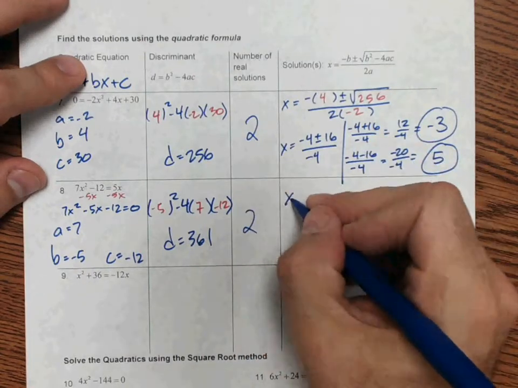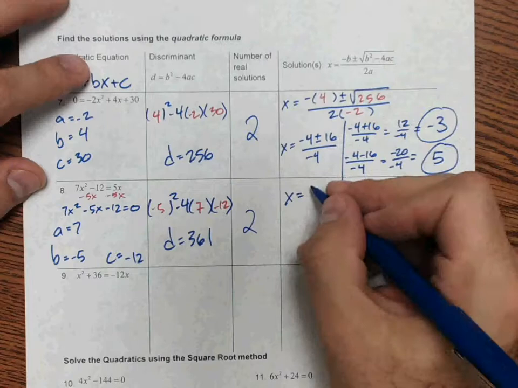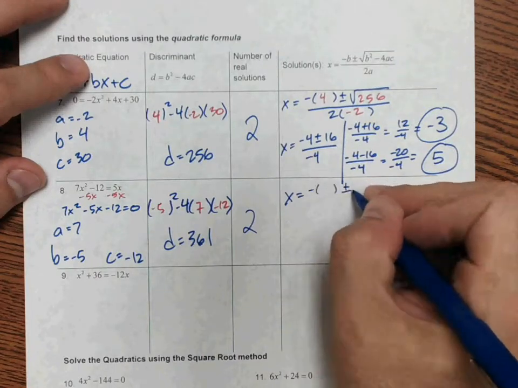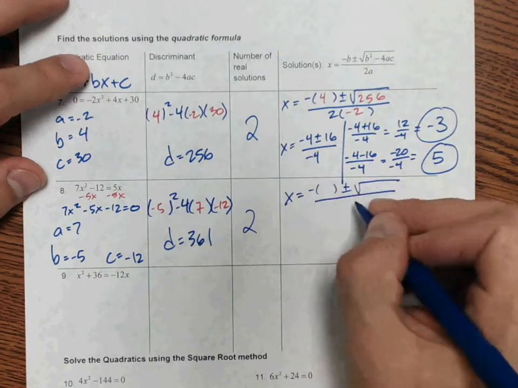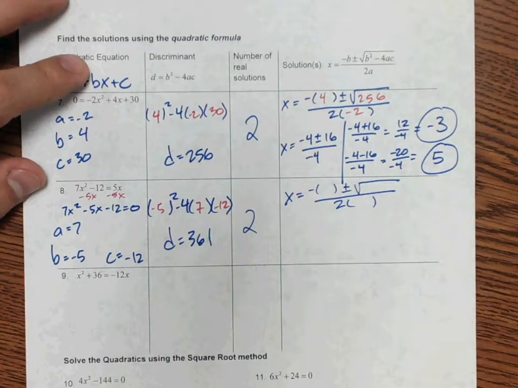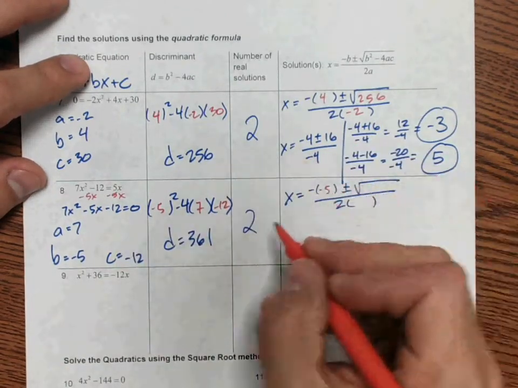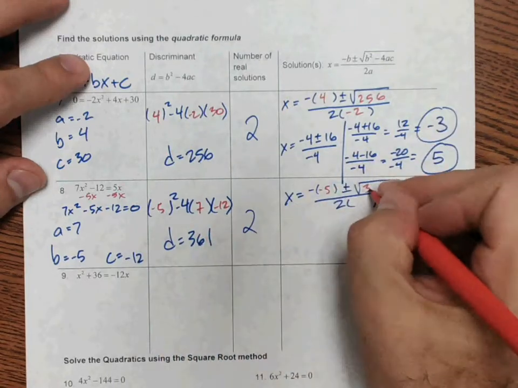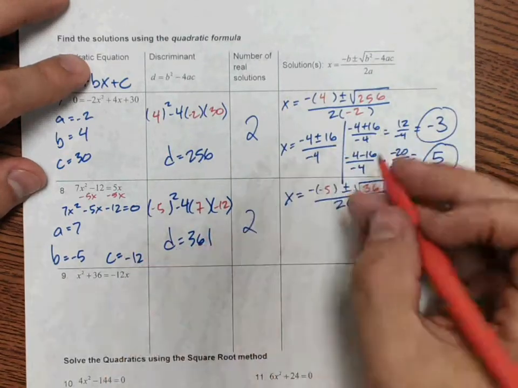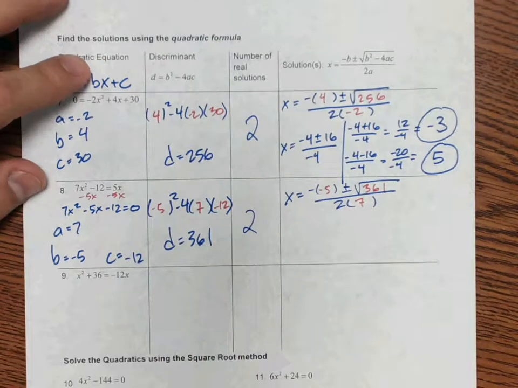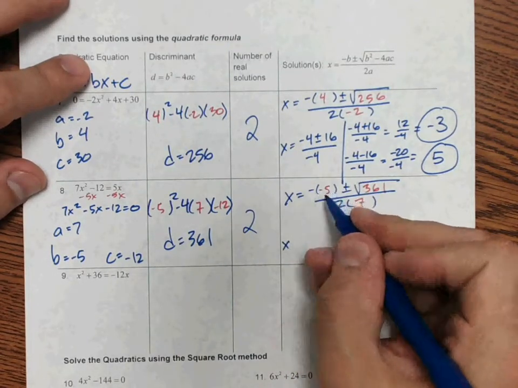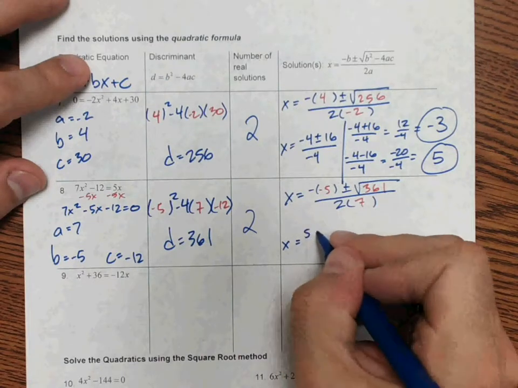So x equals -b plus or minus the square root of whatever over 2 times a. B, -5. D is 361. And then a is 7. So we're going to simplify. -5 gives me a +5.